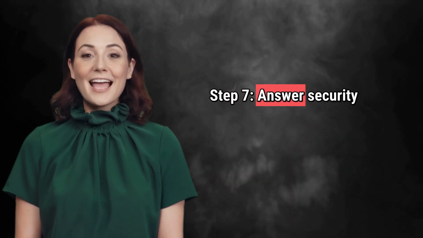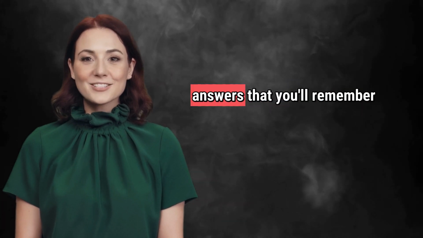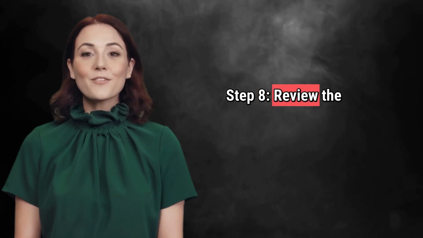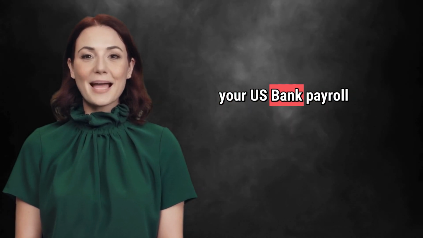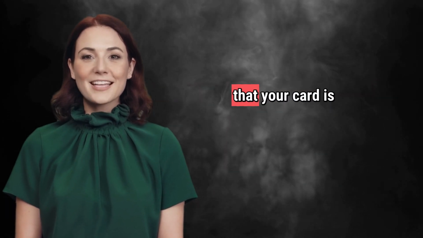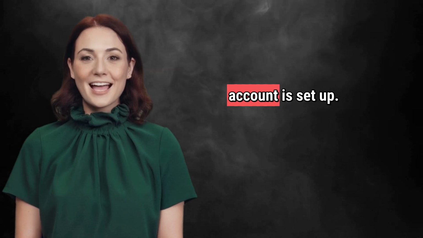Step 7. Answer security questions to protect your account. Select questions and provide answers that you'll remember but others cannot easily figure out. Step 8. Review the terms and conditions of your U.S. Bank payroll card program. Once you agree and submit, you'll receive confirmation that your card is activated and your online account is set up.